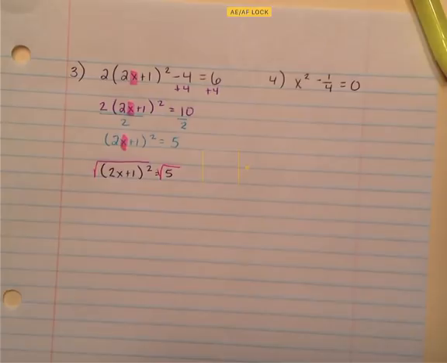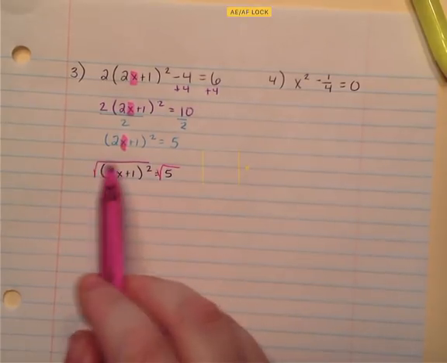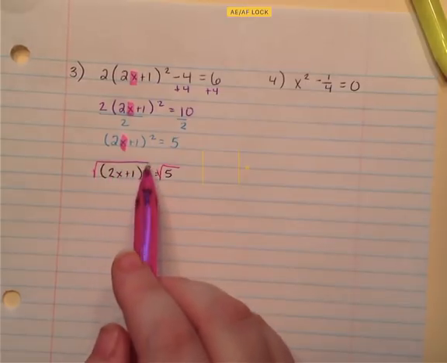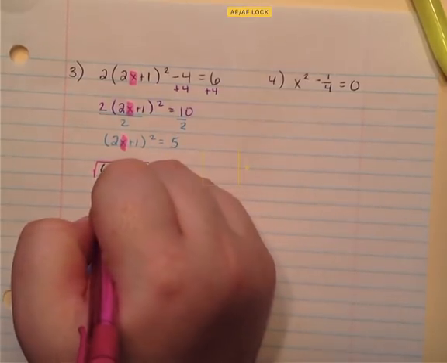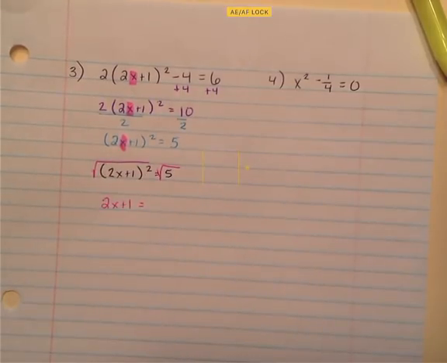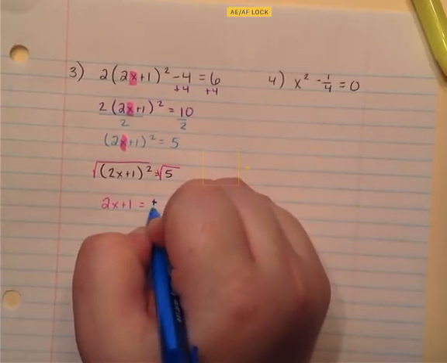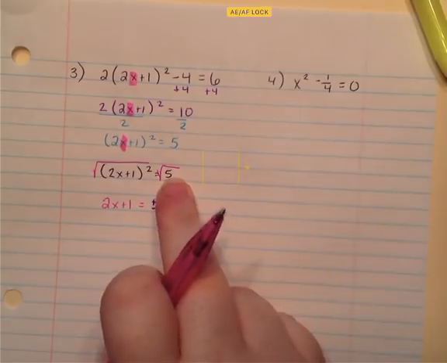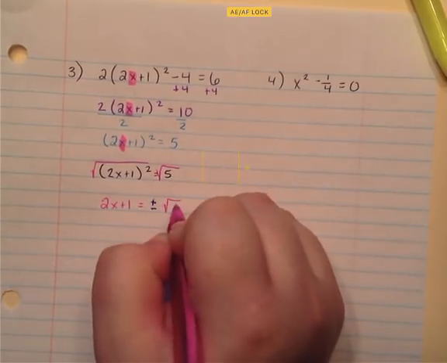Okay. Now the square and the square root are inverses of each other, so we can actually get rid of those, and that will actually get rid of the parentheses as well, because the square is attached to the parentheses. So we have 2x plus 1 is equal to, since we have the square root of a value, we have to make sure we put that plus or minus in front of that. 5 is not a perfect square, so we're just going to leave it as the square root of 5.